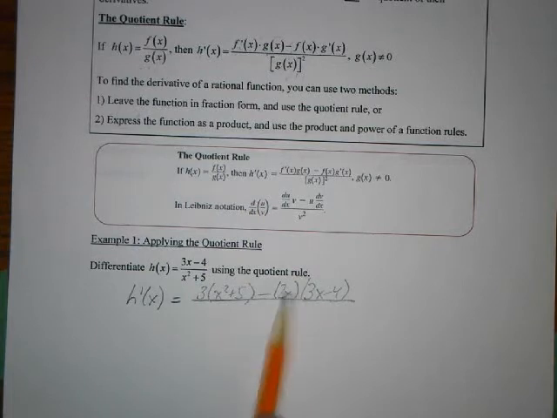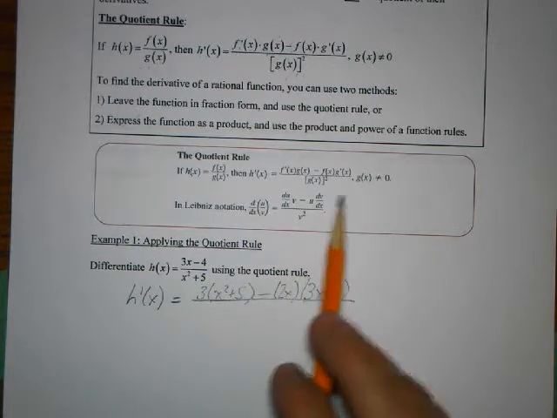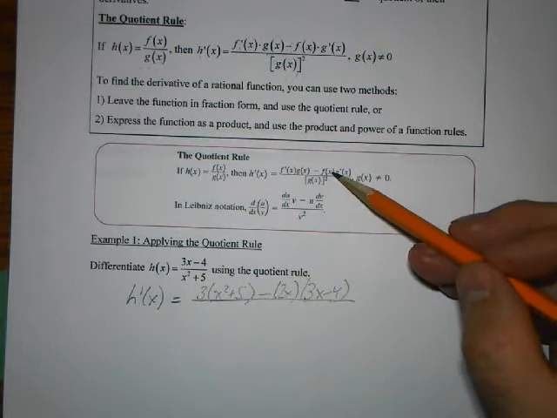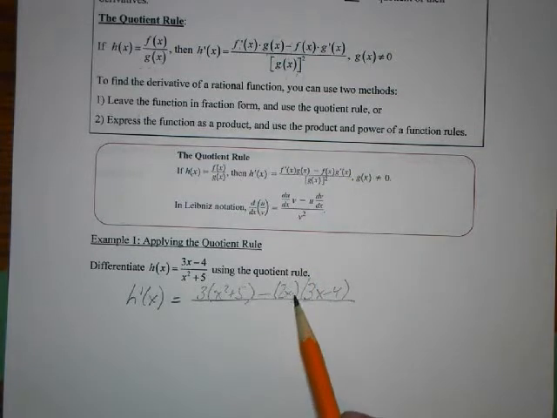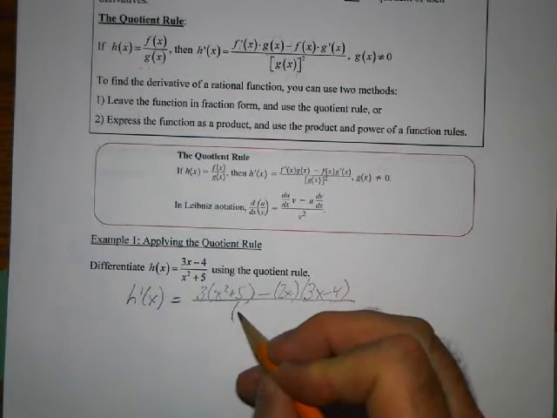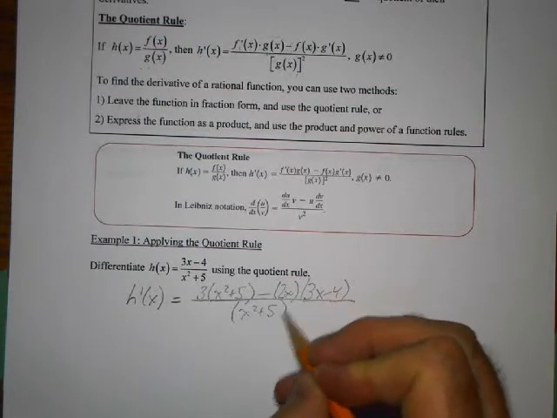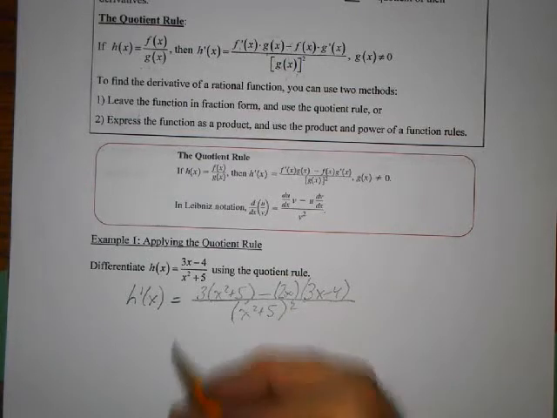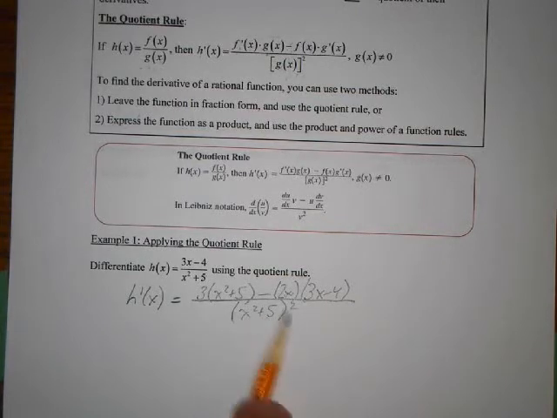Now it doesn't matter which order you do these two things. I know I didn't really go by the order they said here. I did the derivative of g of x first. The order you multiply doesn't matter, but the order you subtract does matter. So no big deal if you switch the order between the two multiplications. Okay, and then the bottom is going to be x squared plus 5 squared. Now we don't have to expand that. We can always leave it like that.